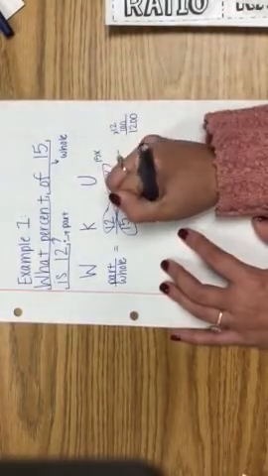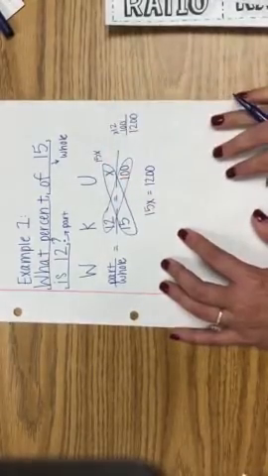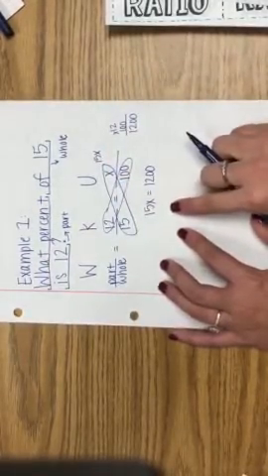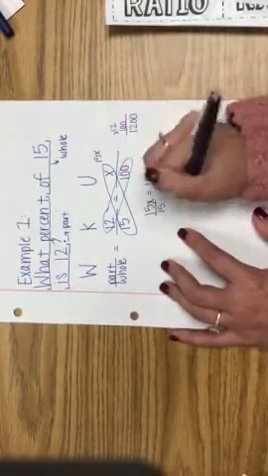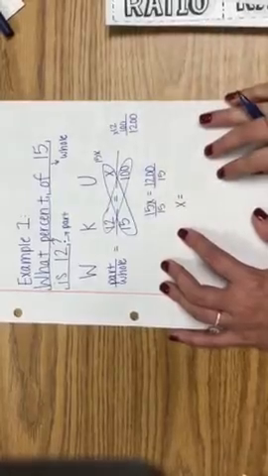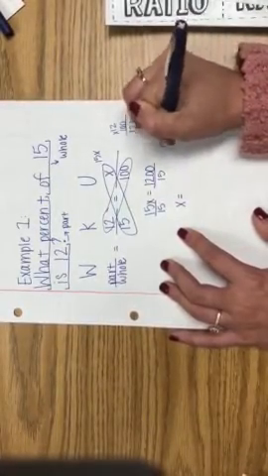So we have now 15x equals 1200. I don't have one x by itself, so I'm going to divide on both sides, giving me x by itself here. Then I need to do this math. So 1200 divided by 15.